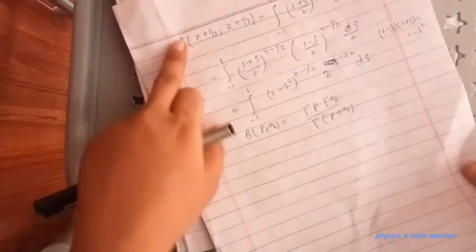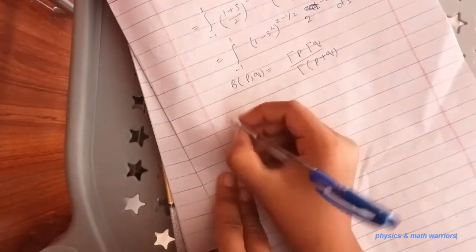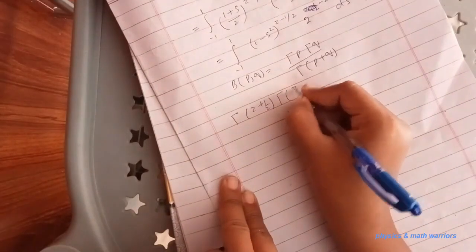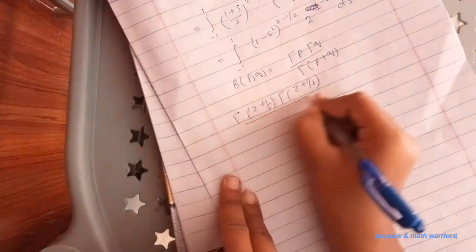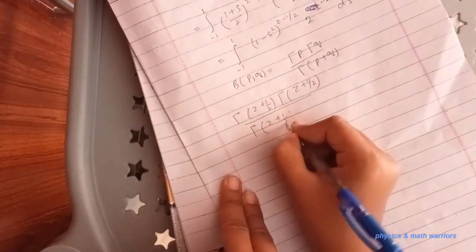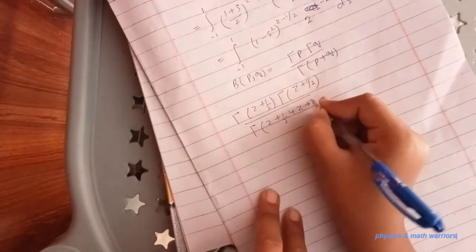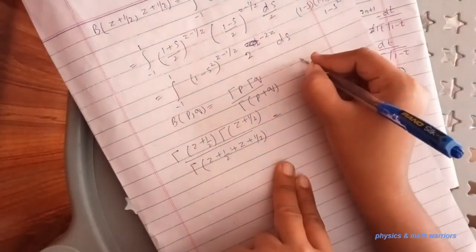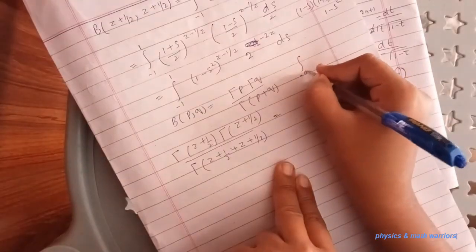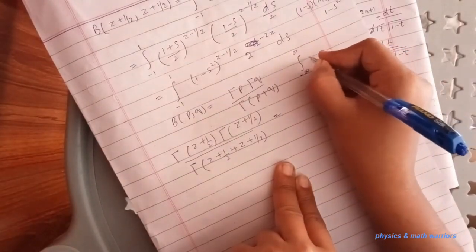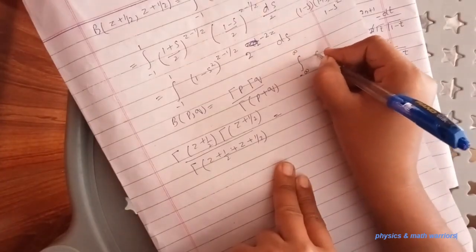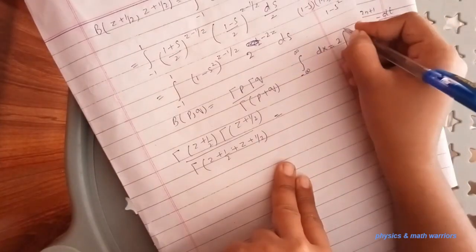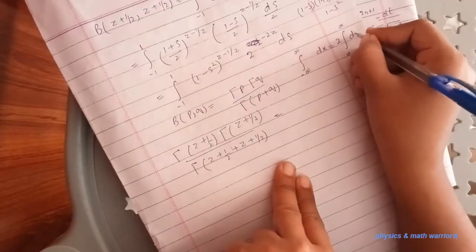So the left hand side becomes gamma of (z plus 1)/2 gamma of (z plus 1)/2 over gamma of ((z plus 1)/2 plus (z plus 1)/2), which is equal to, and we know integral minus infinity to infinity dx is equal to 2 integral 0 to infinity dx.